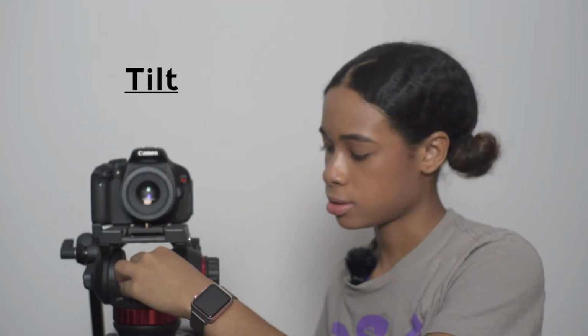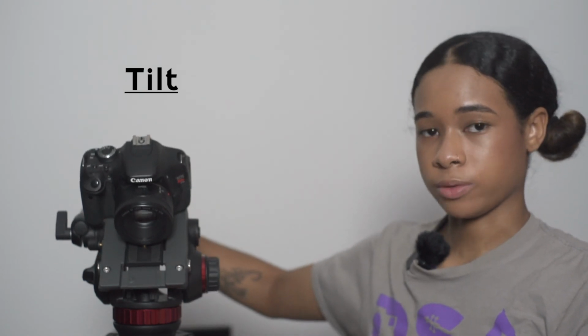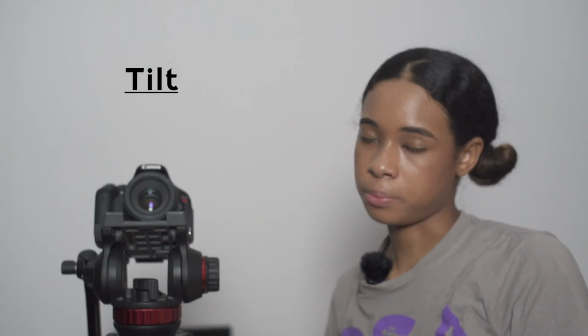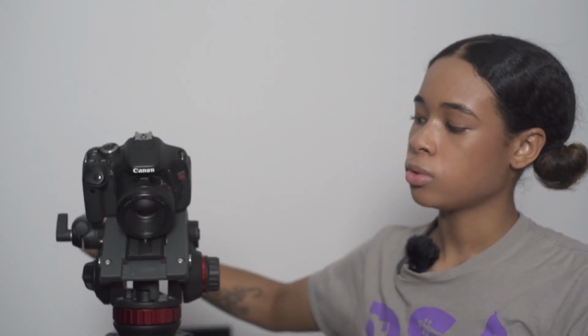A tilt is on another axis. It's going from down to up, down to up, or up to down. It's all up to you. Now, what we didn't talk about last time is what a pan and a tilt can really be used for. And I know we see it on a daily, a pan or a tilt, but how can we use it creatively and how can we make it stand out?